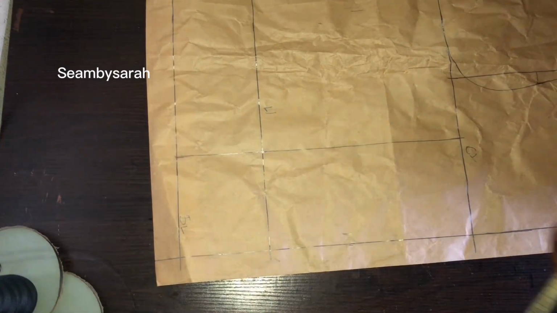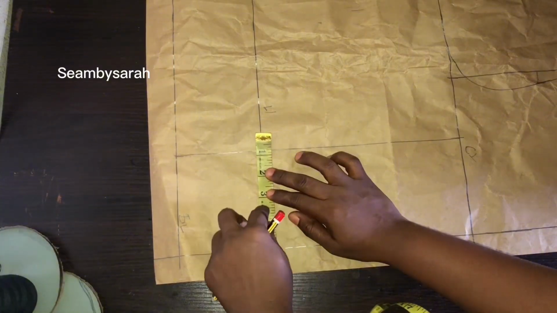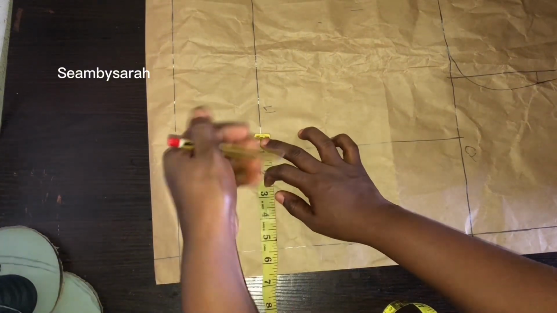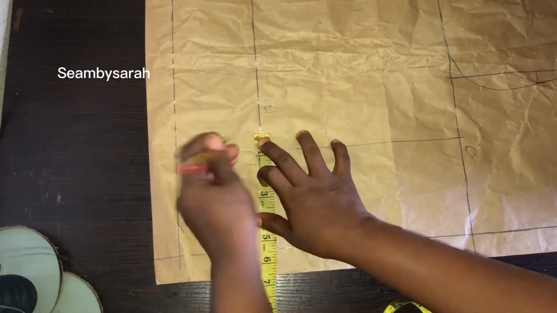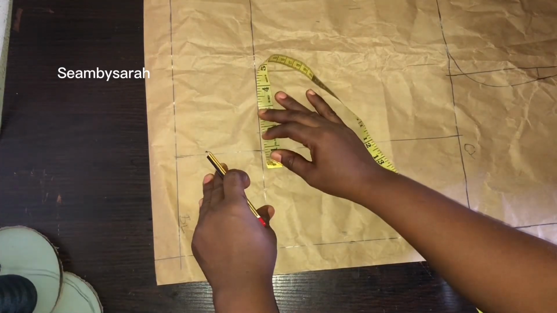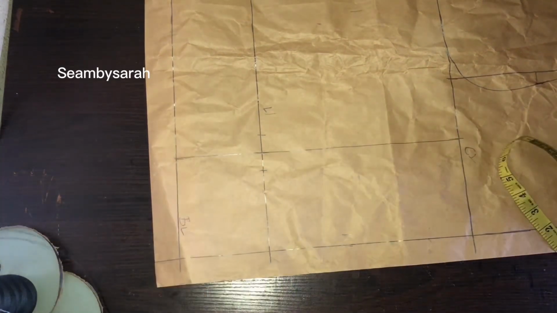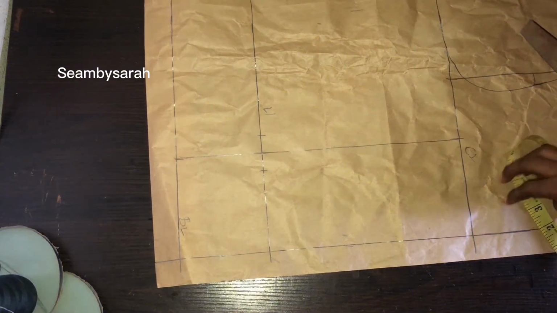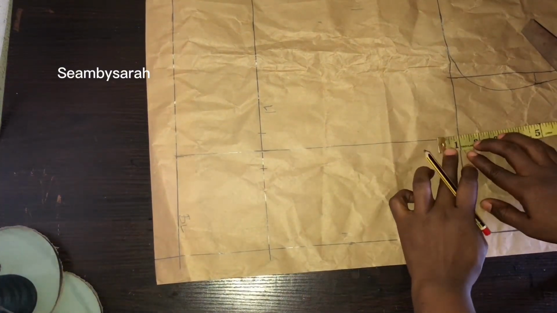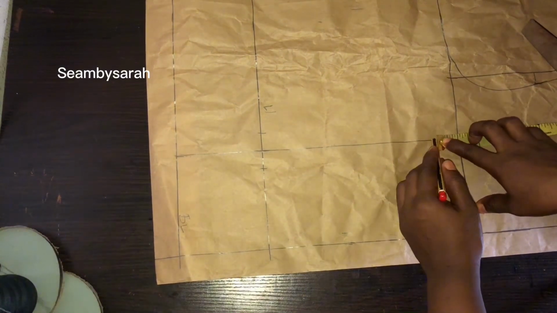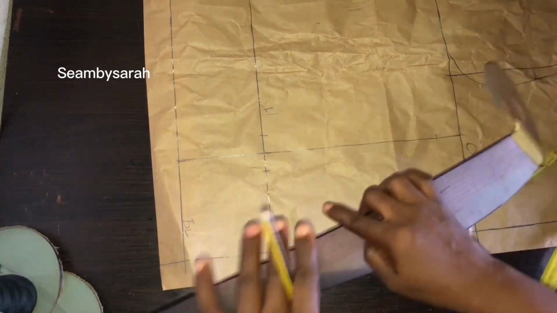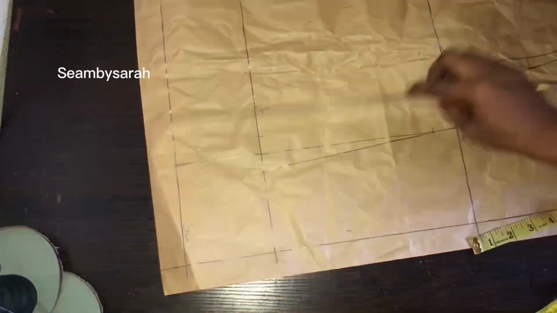Now I'll open my darts by 0.75. When drafting a pattern for plus size, please make use of 0.75 to snatch the waist very well. When drafting for a smaller size, you make use of ½ inch. So now I'll come down from my chest line by 1 inch and I'll connect the dart legs together.